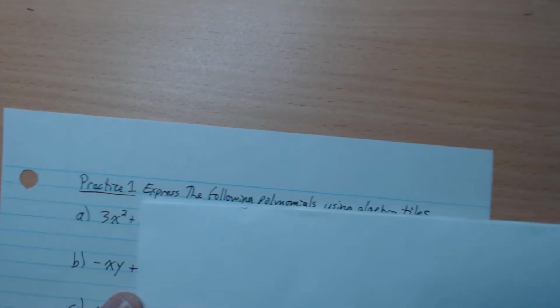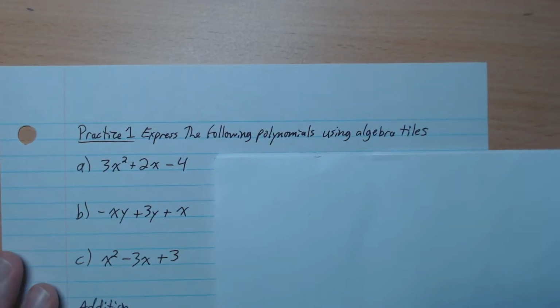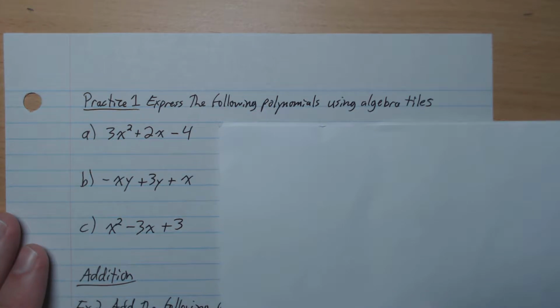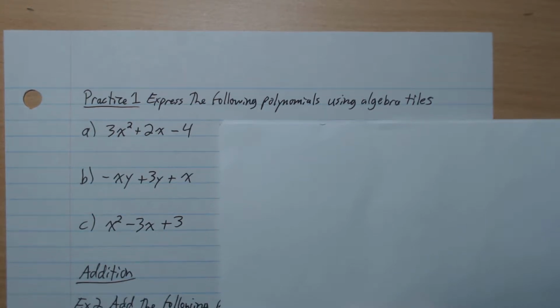Okay, time for some practice. Practice number 1. Express the following polynomials using algebra tiles. A, B, and C. Go ahead and pause the video and do that.